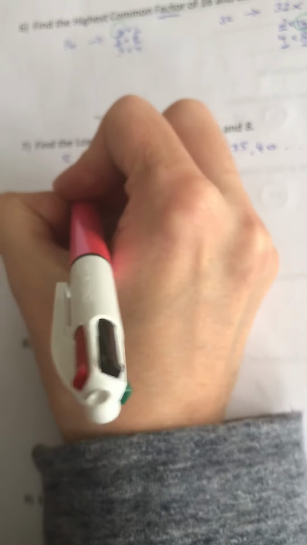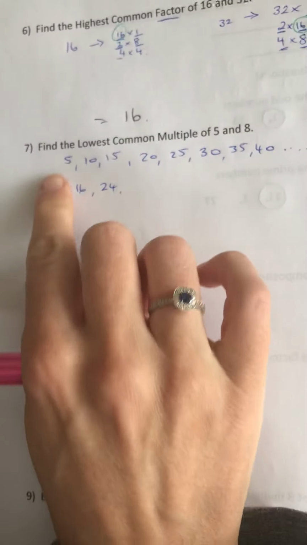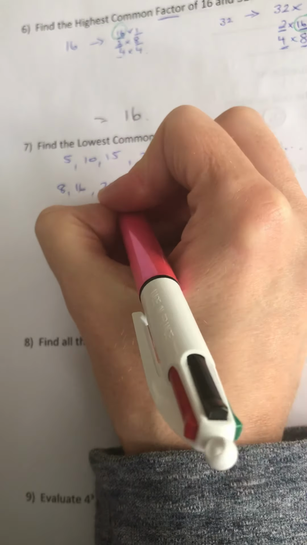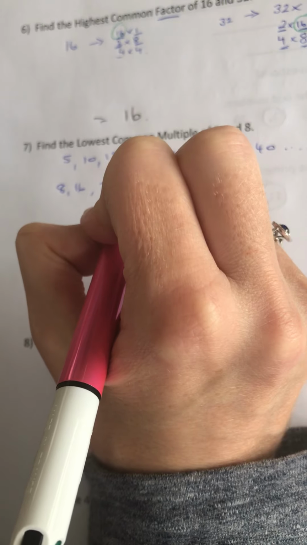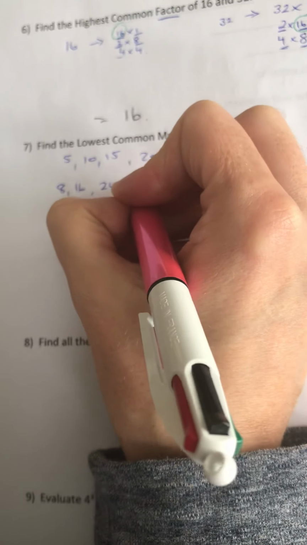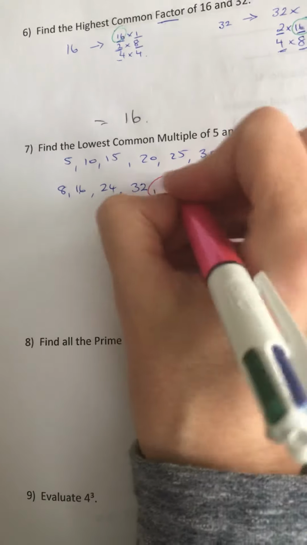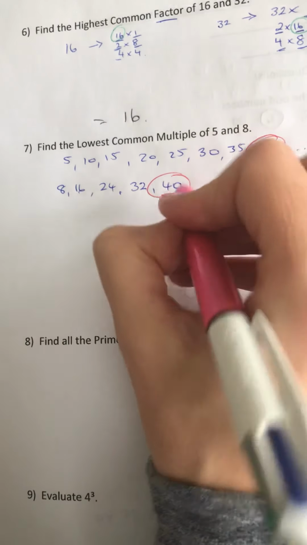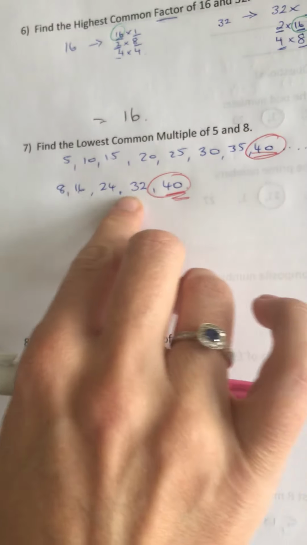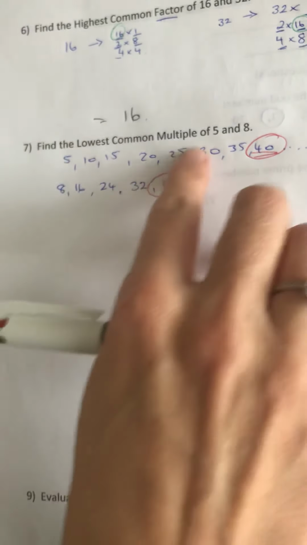So 8, 16, 24. No, we haven't come across any common ones yet. 32, 40. Oh, there it is. There's a multiple that they have in common, and it is actually the lowest multiple they have in common because we can't see anything other than 40 in common.